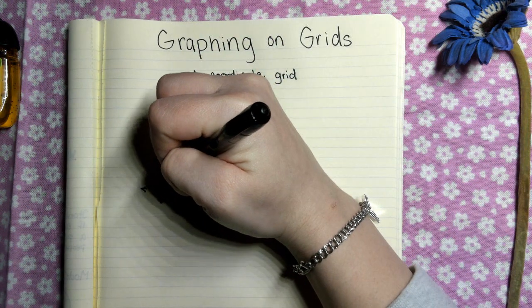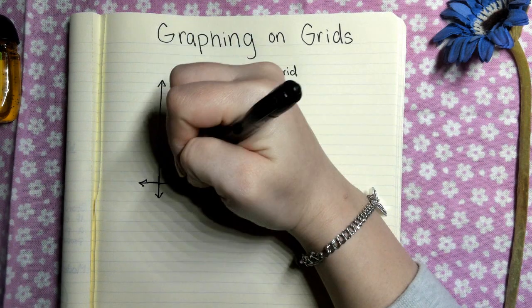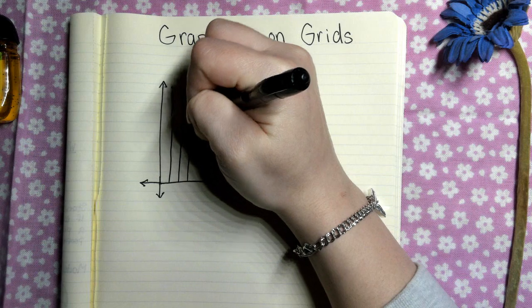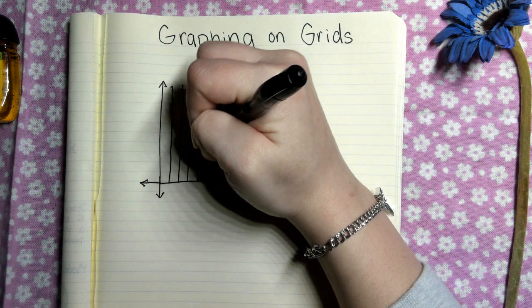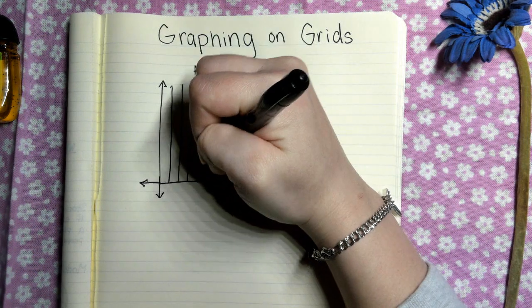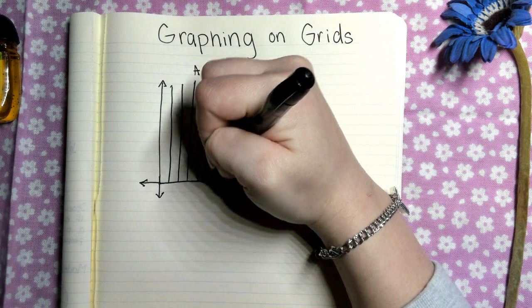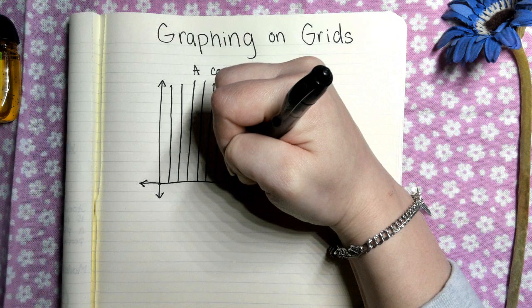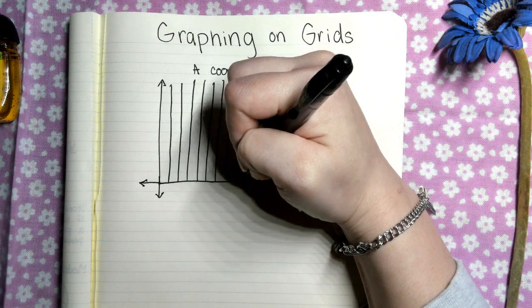We're going to go ahead and add some lines. This is going to be that annoying part. Just try to equally space them apart as much as you can, because we're going to create our coordinate grid. Usually we would just print this stuff, right?